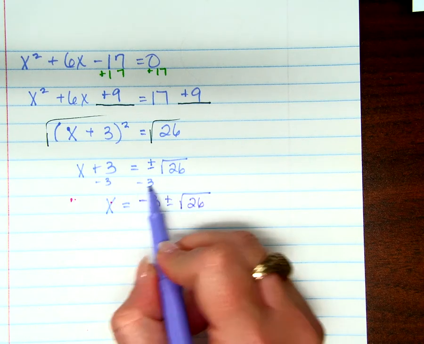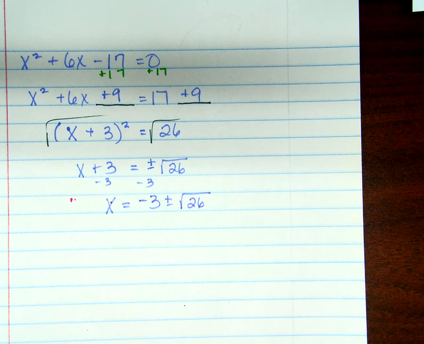Why can't we put the negative 3 inside the root? Yeah, you just can't do that. It's against the square root rules.